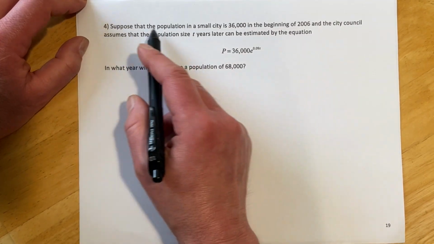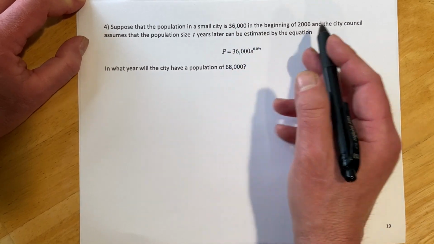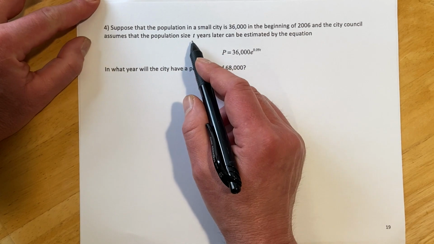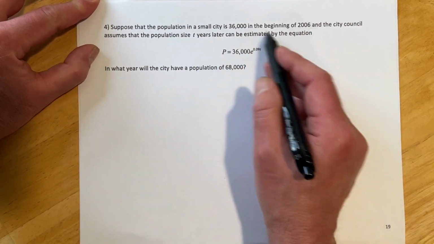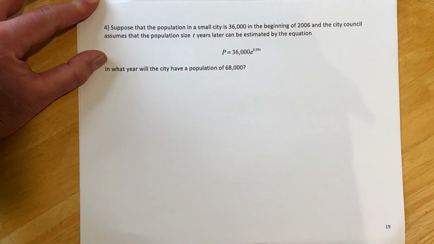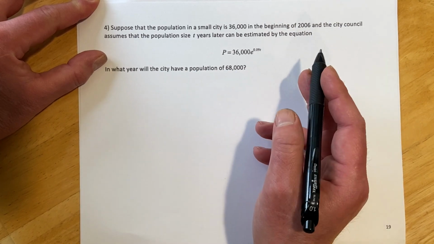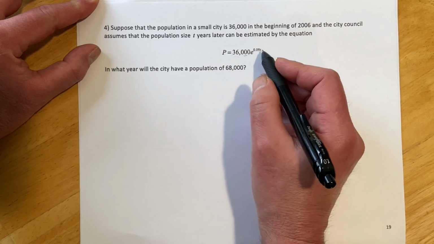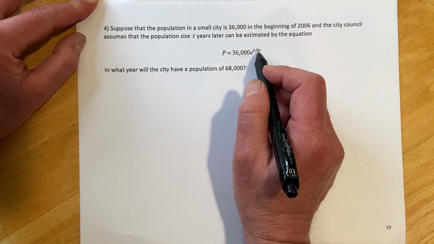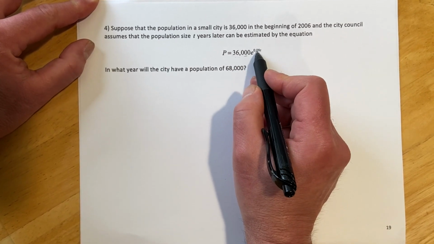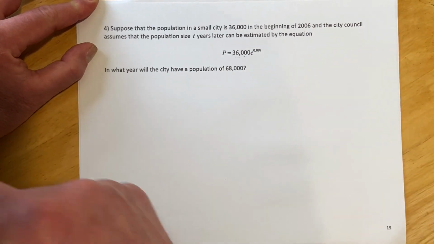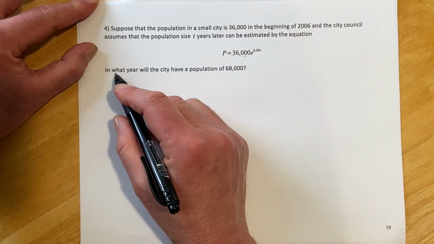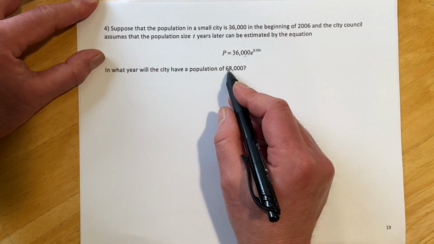Okay, so then this one, suppose the population of a small city is 36,000 at the beginning of 2006, and the city council assumes the population t years later could be estimated by that equation. In what year will the city have a population of 68,000? So basically we have the 36,000, so there's that initial value. It looks like this one has an e in it, so we're going to see that it's growing by 9% when we get into the application problems in the next chapter.